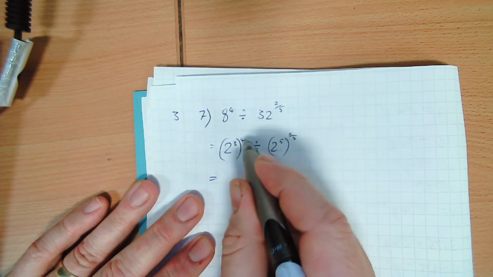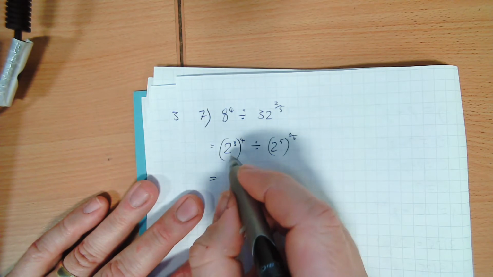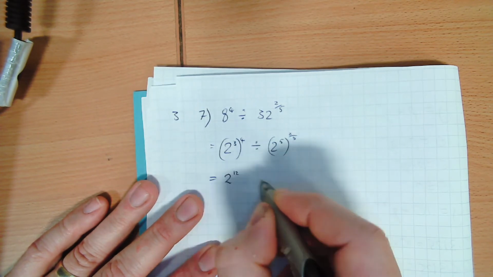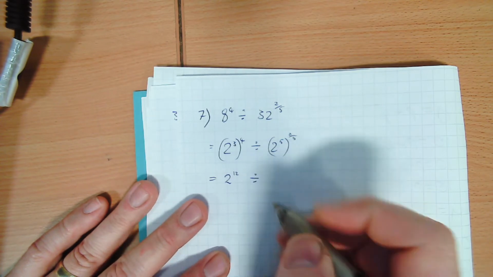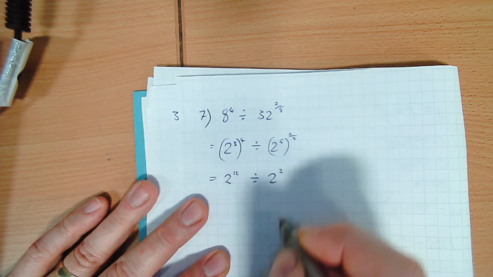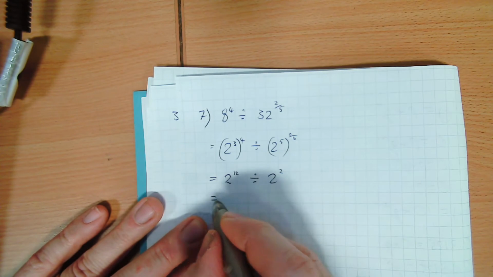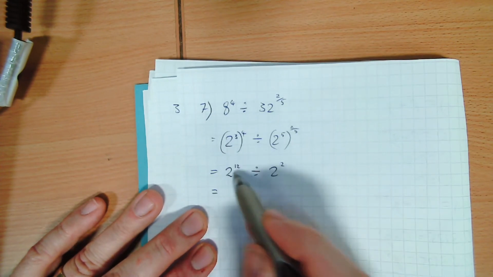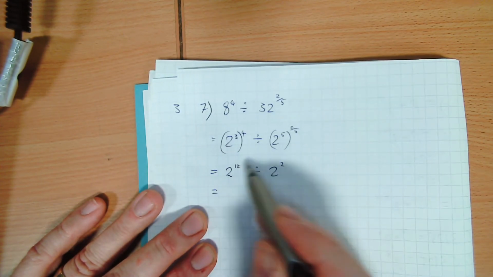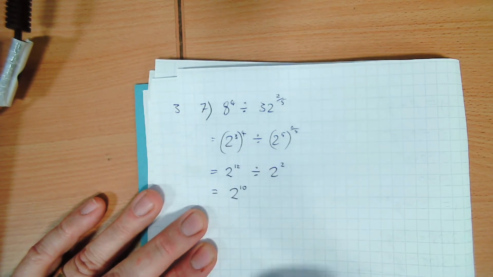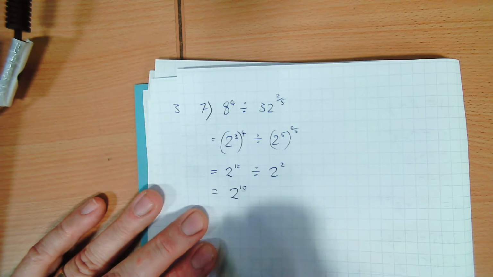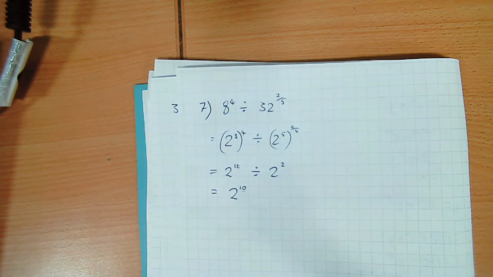Remember, a power to a power, you multiply the powers. So 2 to the power of 12 divided by 5 times 2 over 5 is 2. And then I use the other power law, which says the same number to two different powers, and it's a division, you subtract these powers. So 2 to the 10. m is an integer, that just means a whole number, so that's good, we're done.